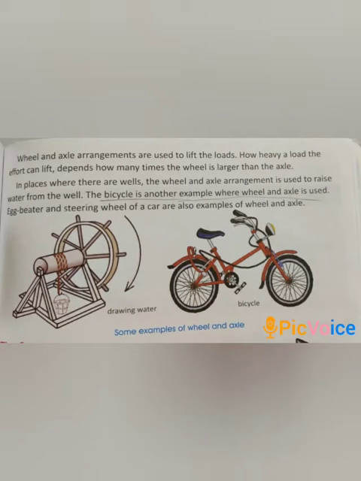Wheel and axle arrangements are used to lift loads. How heavy a load the effort can lift depends on how many times the wheel is larger than the axle. In places where there are wells, the wheel and axle arrangement is used to raise water from the well. The bicycle is another example where wheel and axle is used. Egg beater and steering wheel of a car are also examples of wheel and axle.